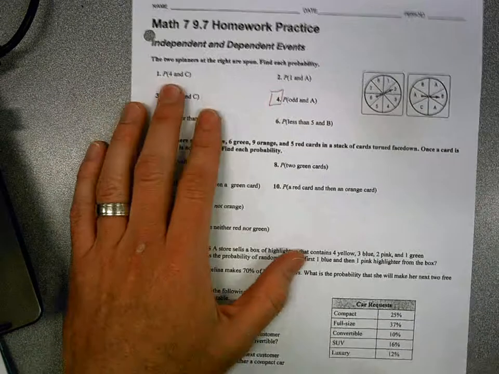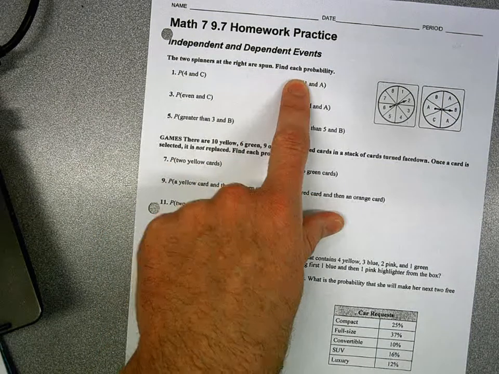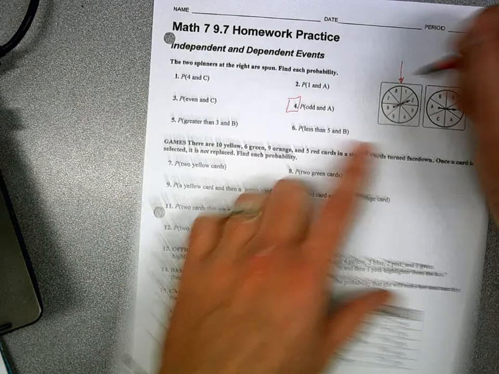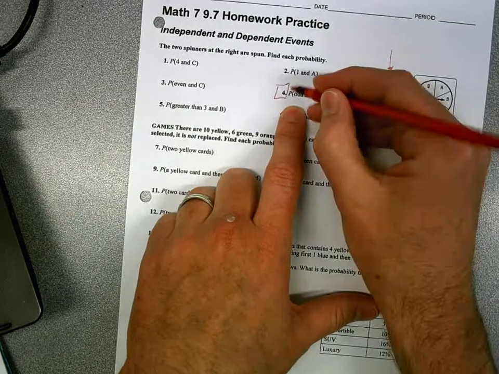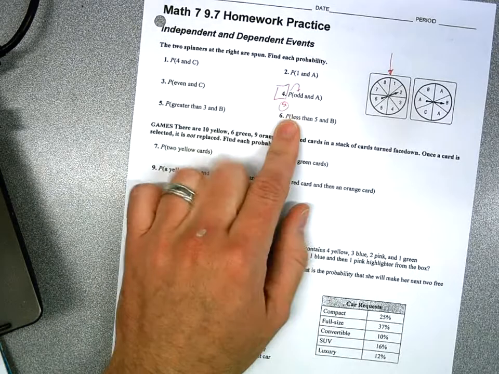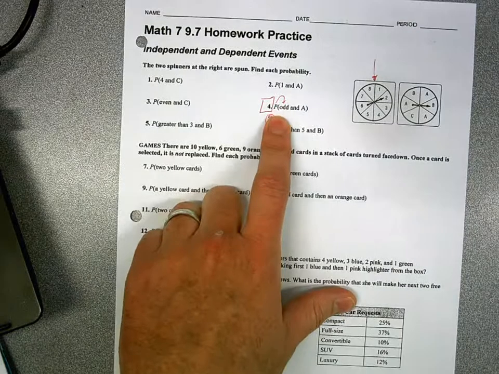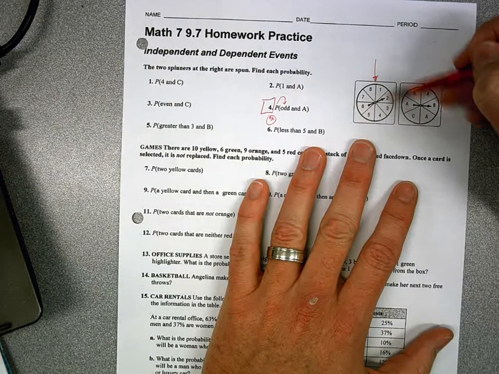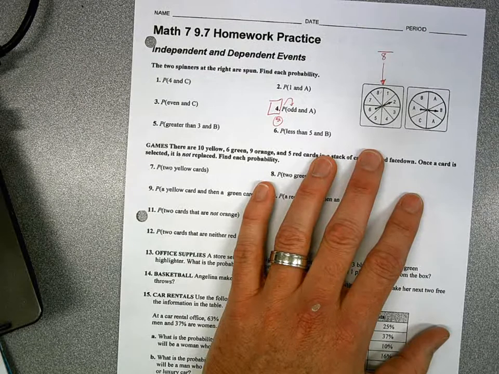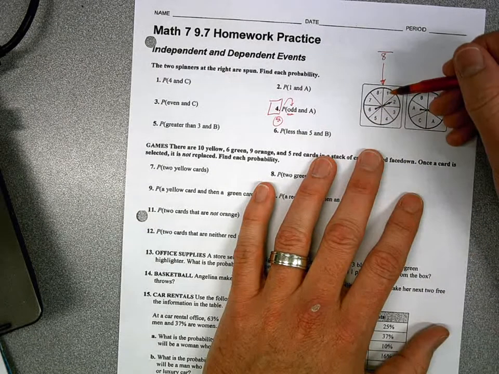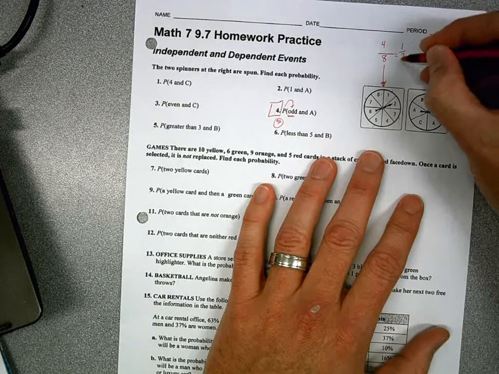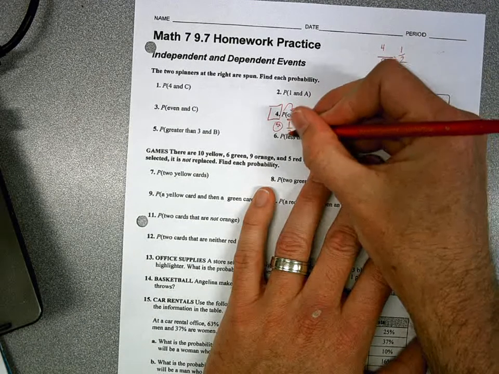Okay, so I'm going to read this. It says the 2 spinners at the right are spun. Find each probability. Okay, so I'm going to go ahead and look here, because I'm spinning the first one first. Number 4 says, what is the probability of spinning an odd number? So, ladies and gentlemen, the first step is find the probability of the first event. So if I take a look here, let's see. There's 1, 2, 3, 4, 5, 6, 7, 8 possible outcomes. We're just dealing with a simple event right now. And odd numbers are, there's 1, 2, 3, 4 of them. We have a 4 in 8 chance, or a 1 in 2 chance of spinning an odd number.